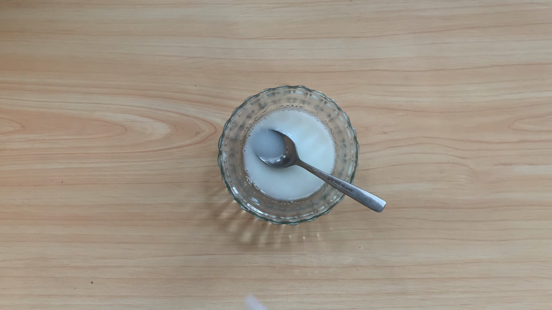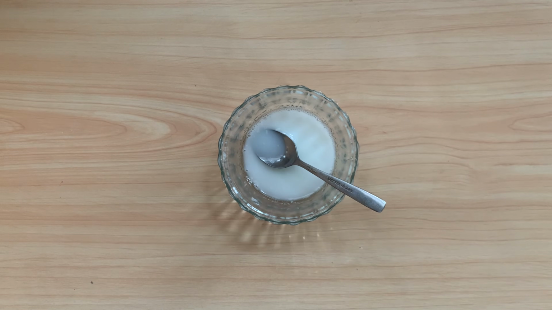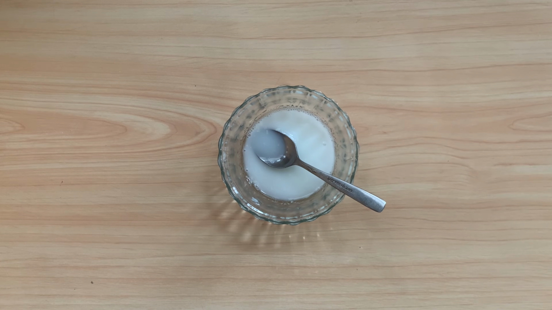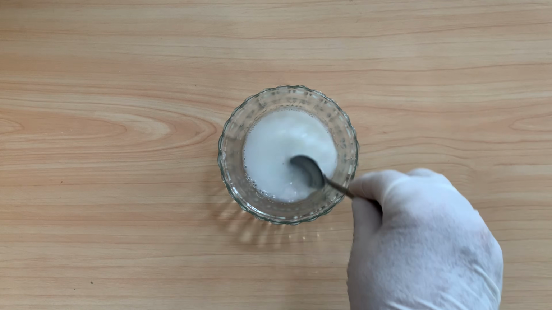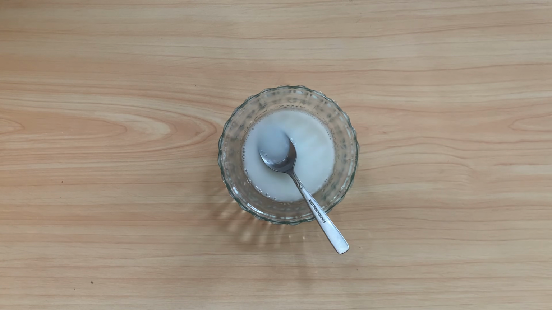Now I am adding perfume. Now I am adding preservative, means I am adding formalin. The name of the preservative is formalin. Then mix it properly. Now your fabric softener is ready.